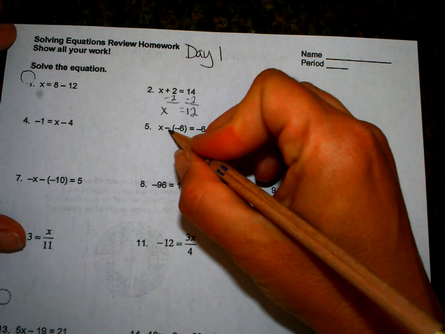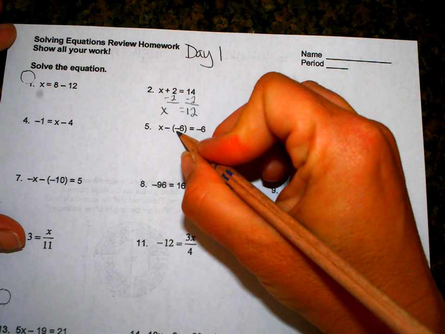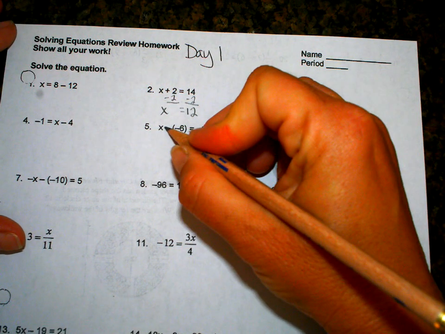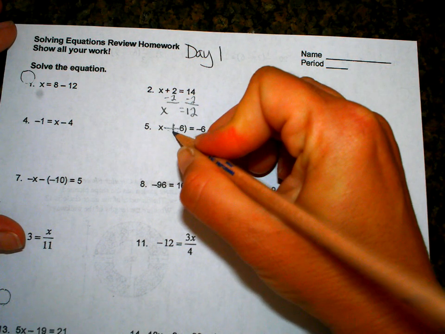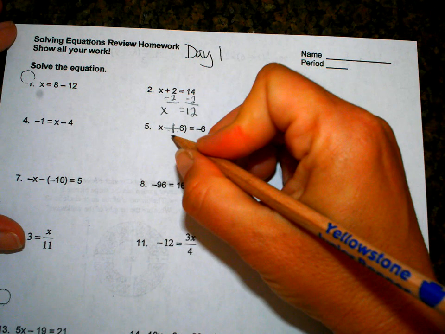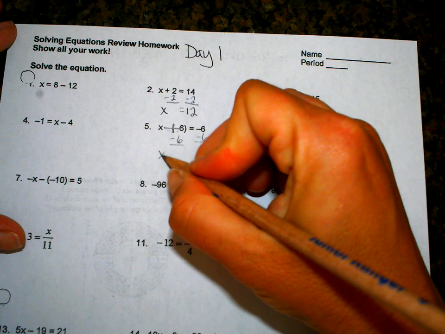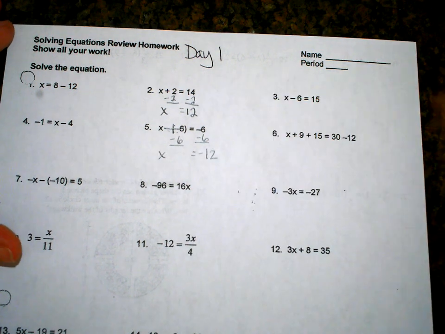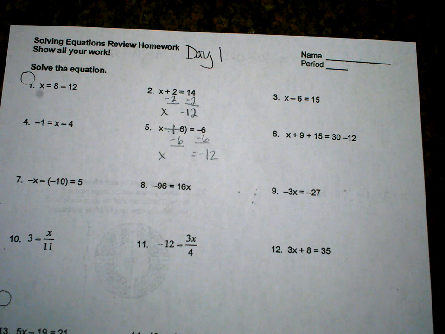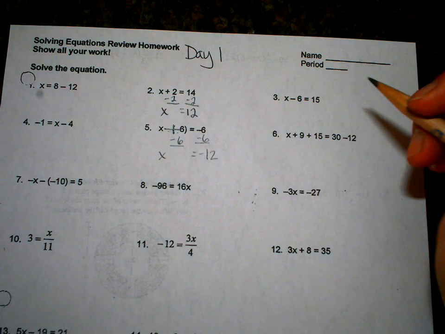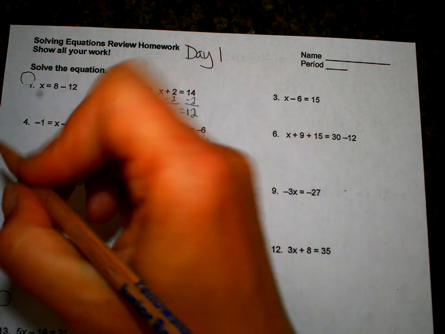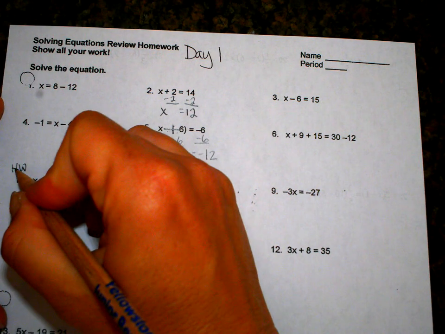This is x minus negative 6, and remember, a double negative, minus minus, makes a giant plus sign. So x plus 6 equals something, and I'm going to subtract 6 from both sides. X equals negative 12. Easy? Okay, good. I want you to do number 7 for homework, so put an HW next to that.